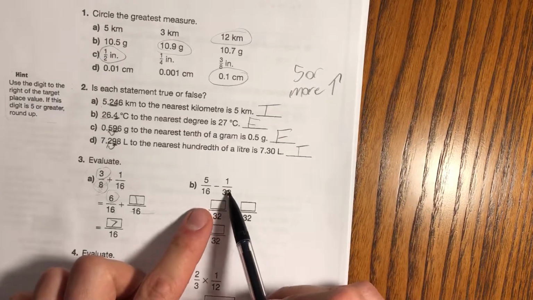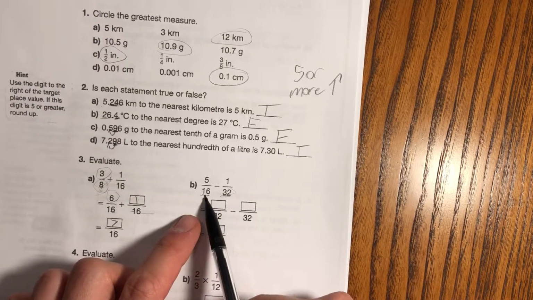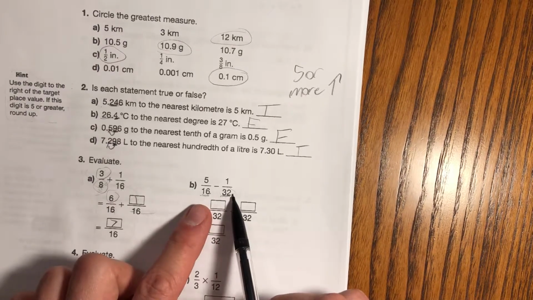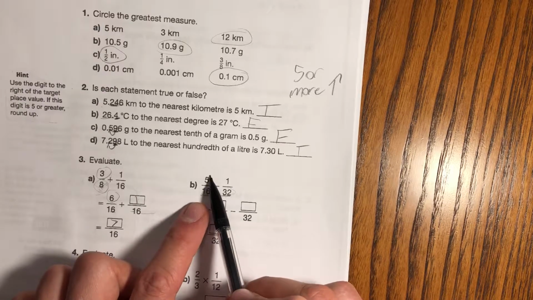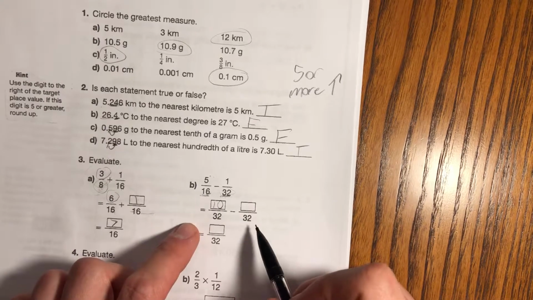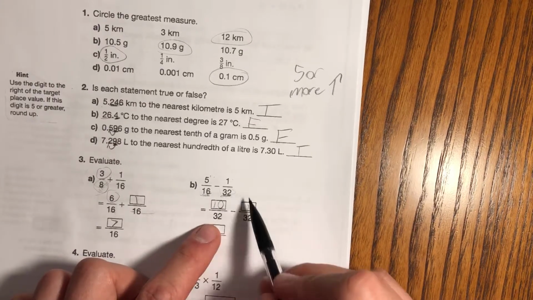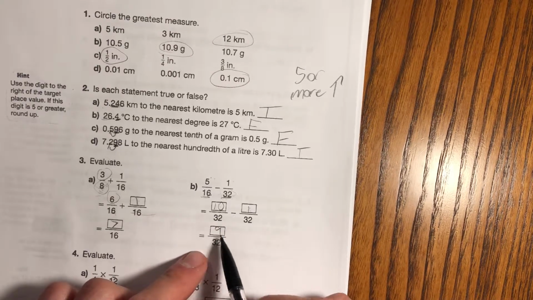Let's go on this side. Oh, they're not the same. They have a common denominator of 32. What do you do to 16 to make it 32? You times it by 2. What you do to the bottom, you got to do to the top. What's 5 times 2? 10. Bring that 1 down from here. 10 over 32 minus 1 over 32 is 9 over 32.